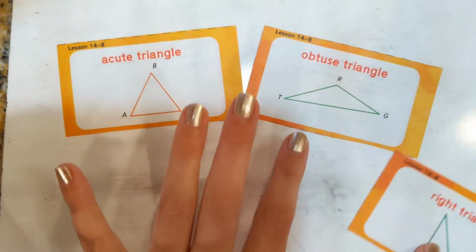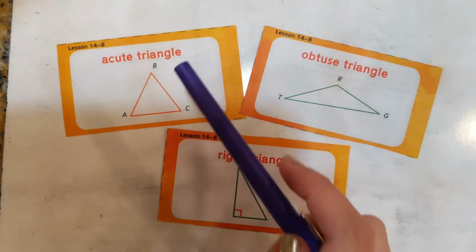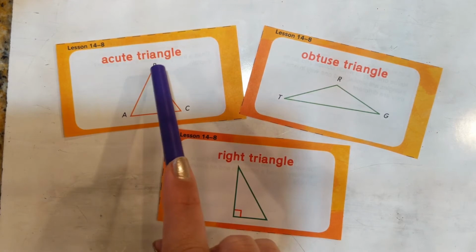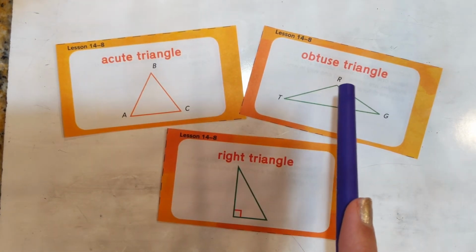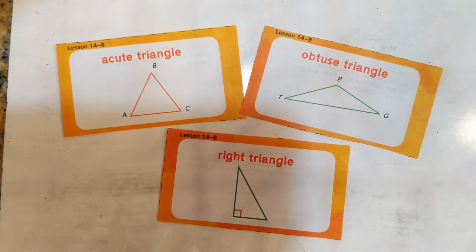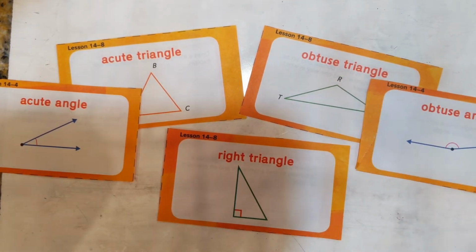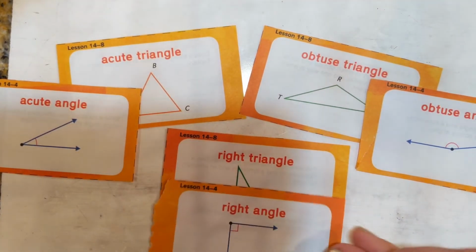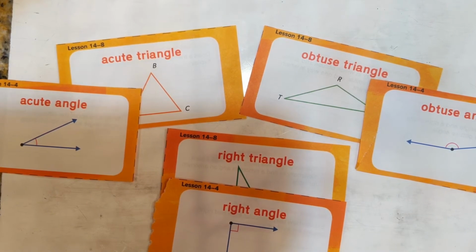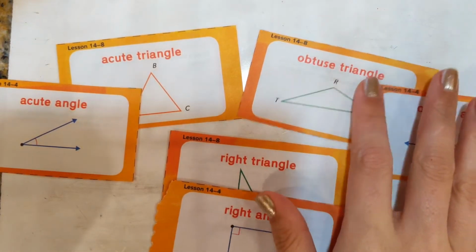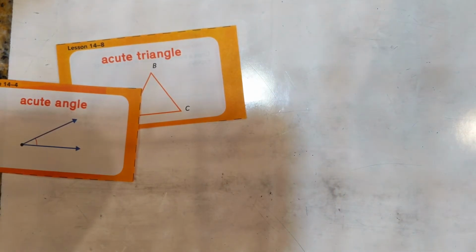So vocabulary. As we talked about, there's a lot. Here are your 3. We have acute triangle, obtuse triangle, and right triangle. Can I just maybe mention that you have an acute angle, an obtuse angle, and a right angle? Those might be a little bit related, yeah? So let's start small.